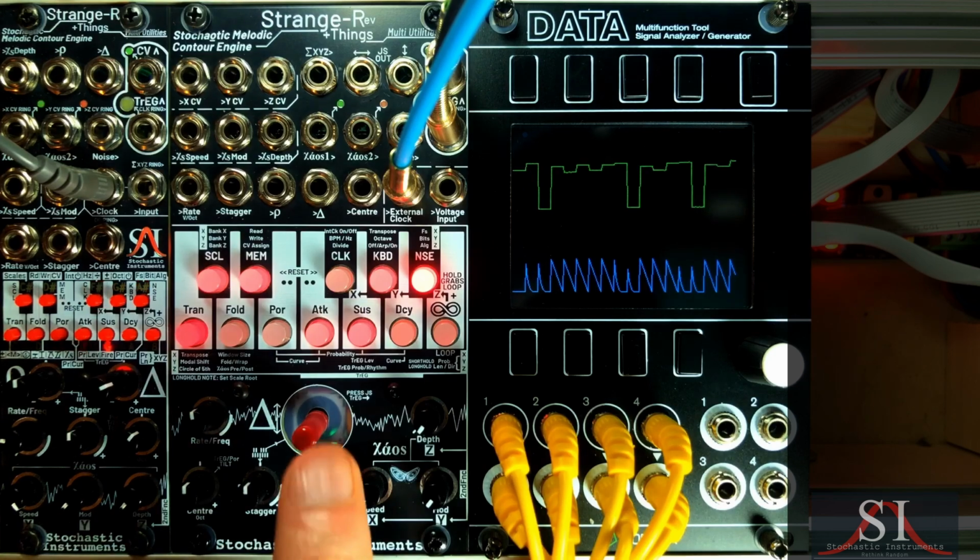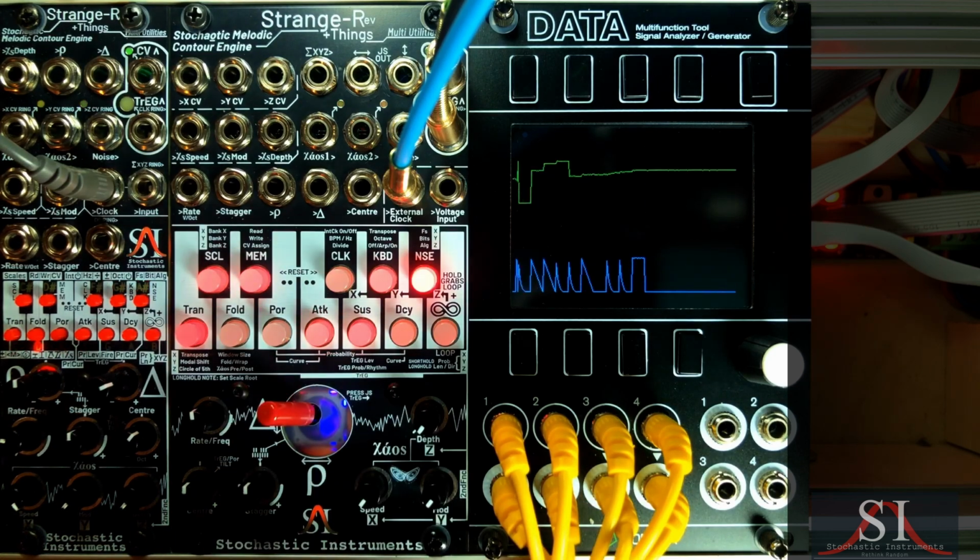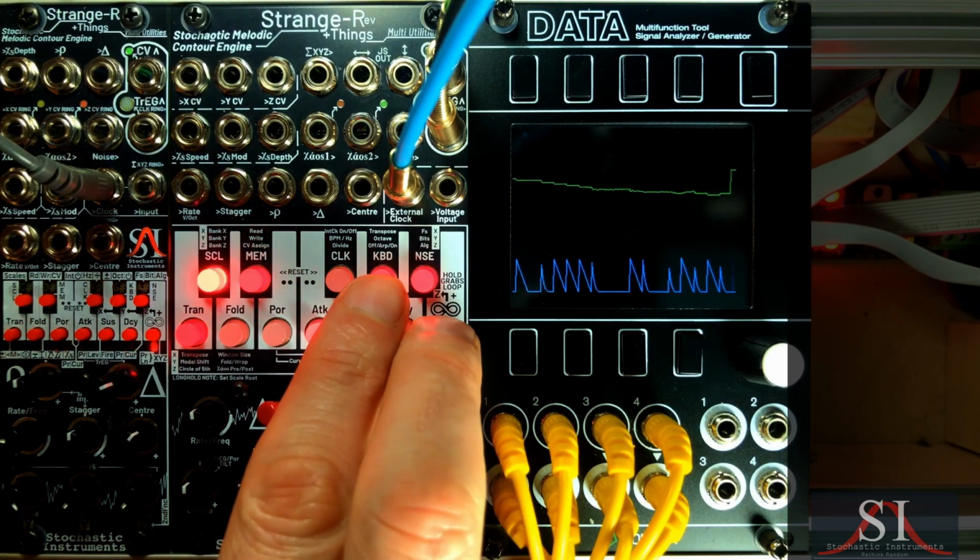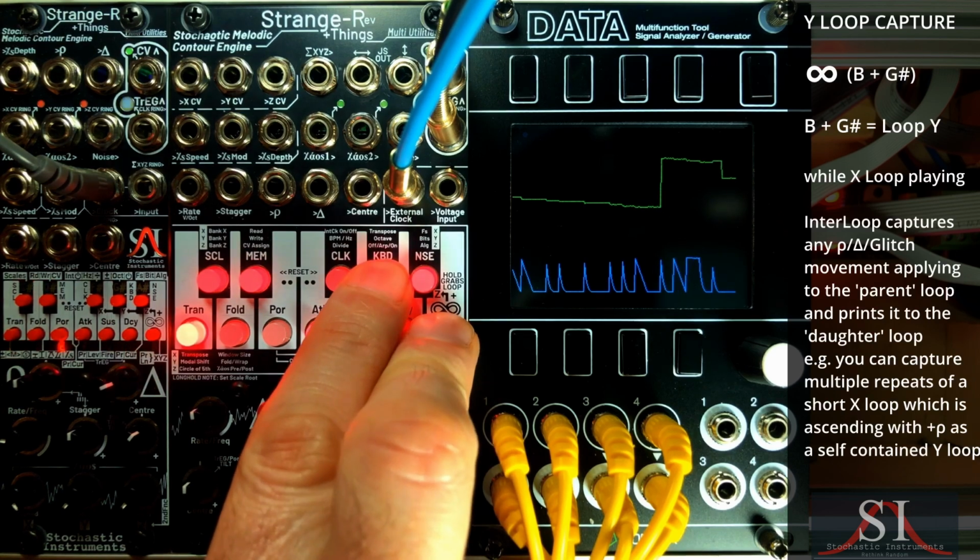Finally, you can interloop. Capture the output of one phrase loop into another while Strange is varying it. Just capture into a different loop to the one that's playing.